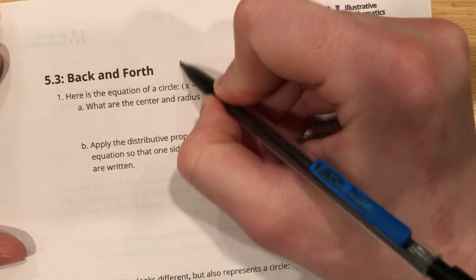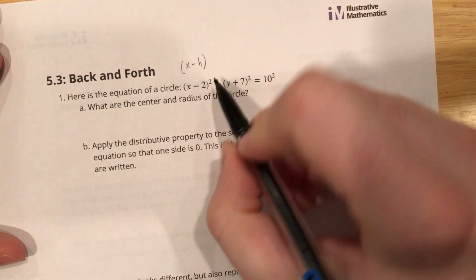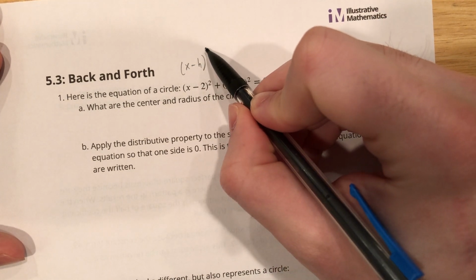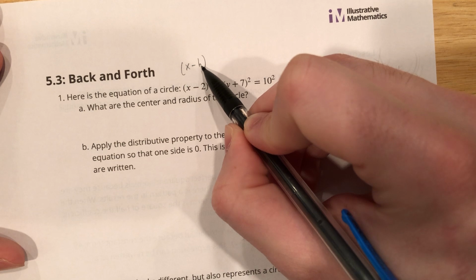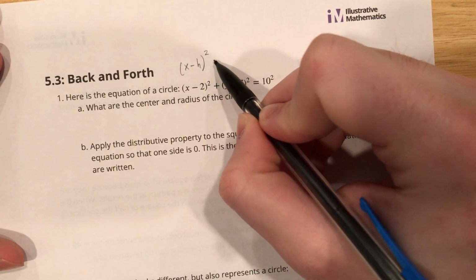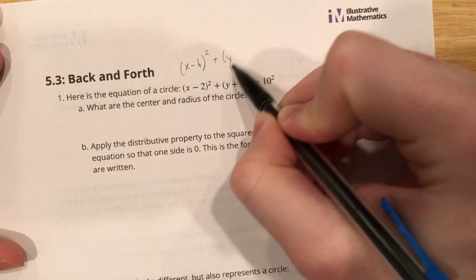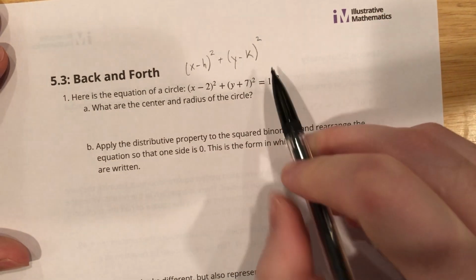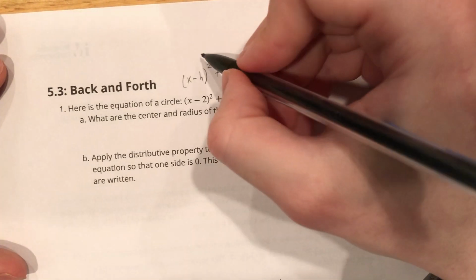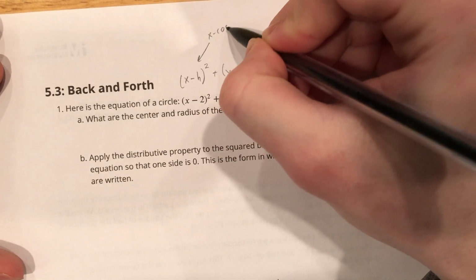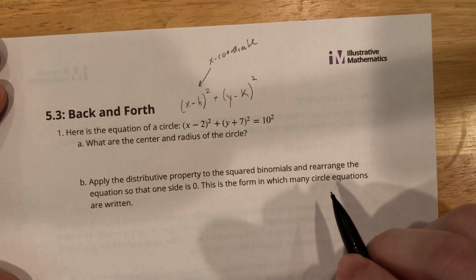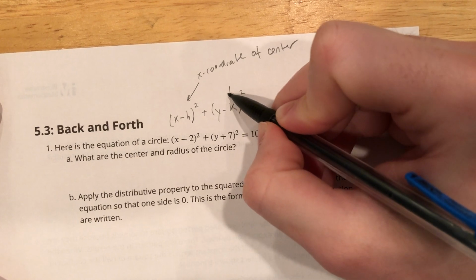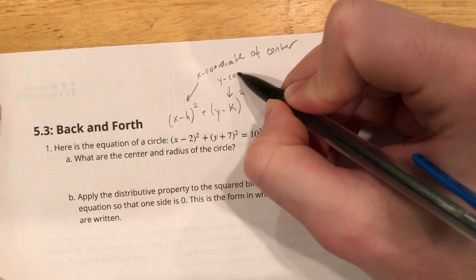If you remember, we've got x minus h, where h is the x coordinate of the center of the circle, and y minus k squared, where k is the y coordinate of the center.